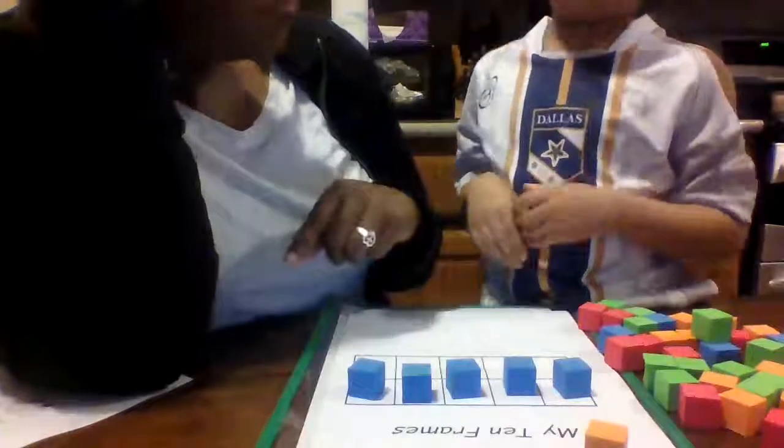That is 5. Okay, but can you tell me how many do I have in my hand? Two. Okay, and how many did you put in this space and this space? Two. Give me high five. You guys clap for Mason. Mason, you just added. I'm so proud of you.